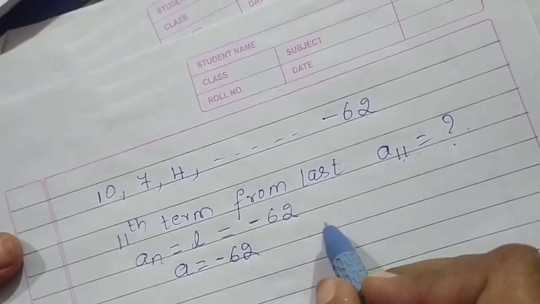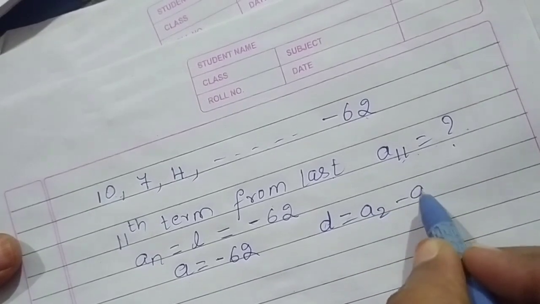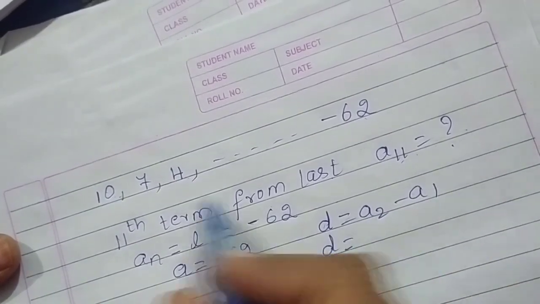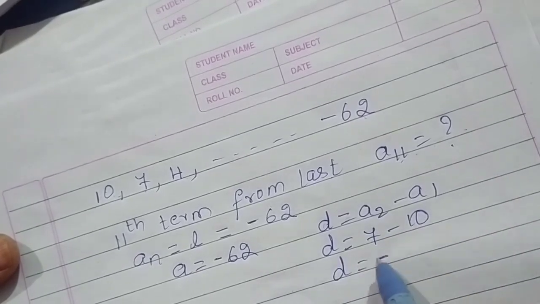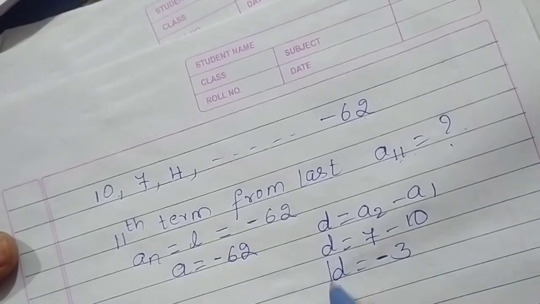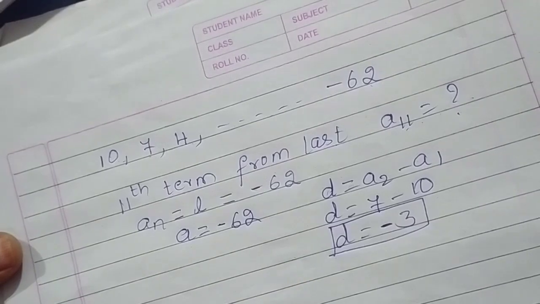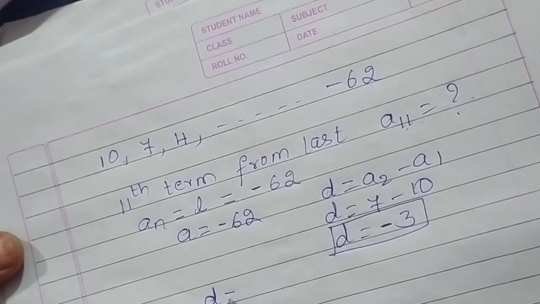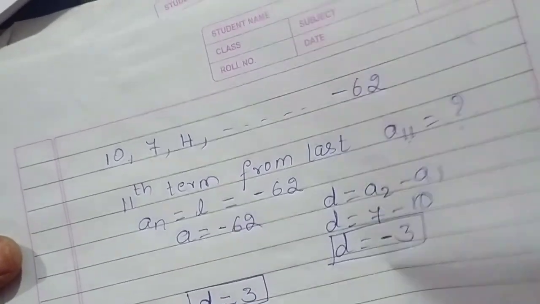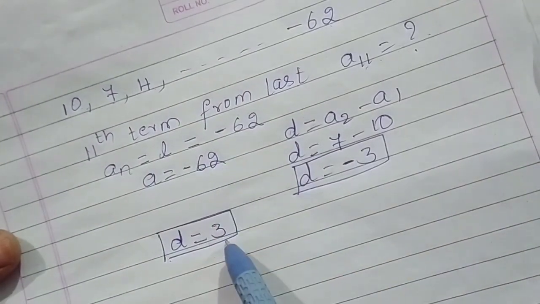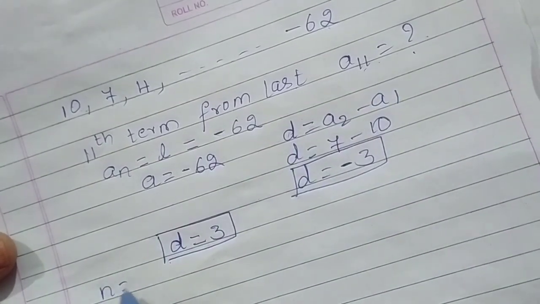Now what is the common difference? Generally we find common difference D is equal to A2 minus A1. So D is equal to 7 minus 10, D is equal to minus 3. But we are finding the 11th term from our last term. So because of that, D is equal to 3 we have to take. What is A we have got, D we have got. So from the last term, 11th, N is equal to 11.